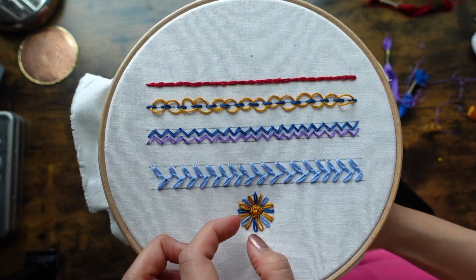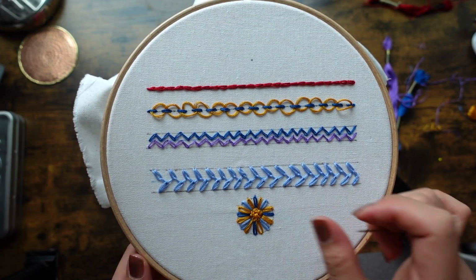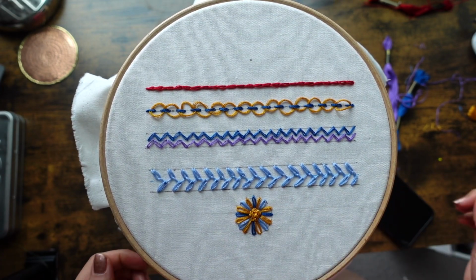And there you have it, 5 different ways to create chain stitch. I hope you found these variations inspiring and that you'll give them a try in your next embroidery project.